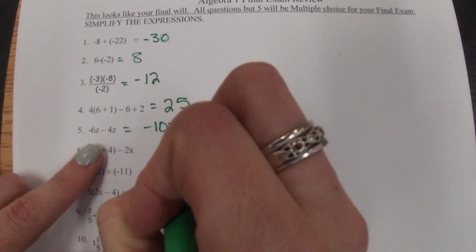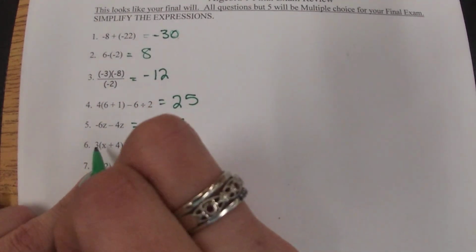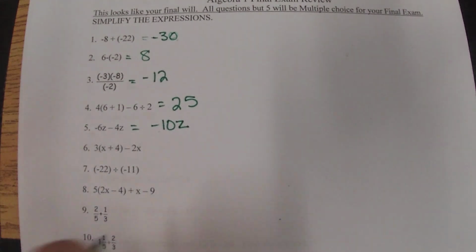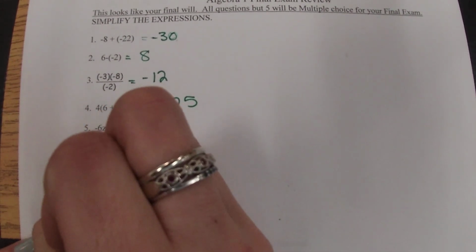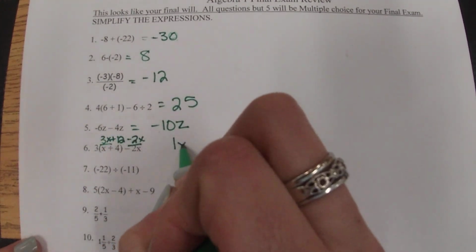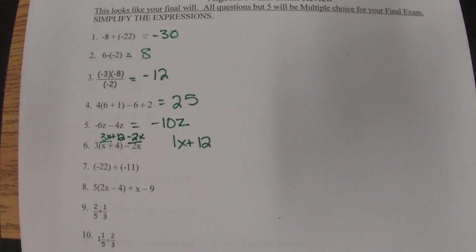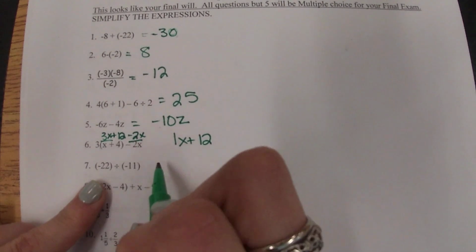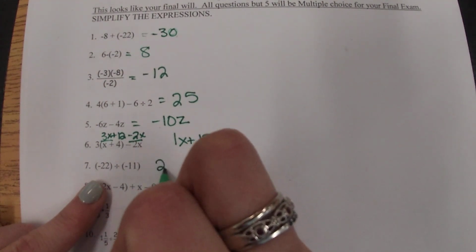Okay, and combining like terms, -10z. If we distribute, that will give us a 3x plus 12 minus 2x, and then we'll combine like terms. So we'll get a 1x plus 12. -22 divided by -11. 2 negatives make a positive.